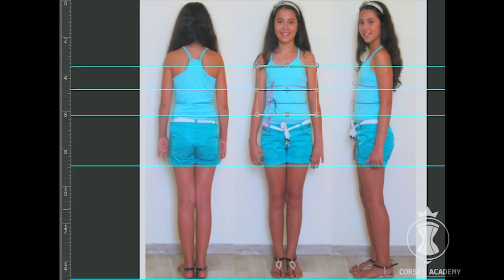The top half will be the cups area, and the bottom half will be the rest of the bodice. I have marked all key lines of reference required for taking measurements and determining the length of the bodice, the length of the skirt, and all other important parameters.